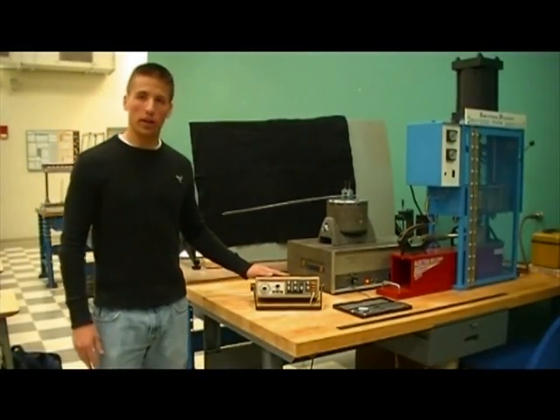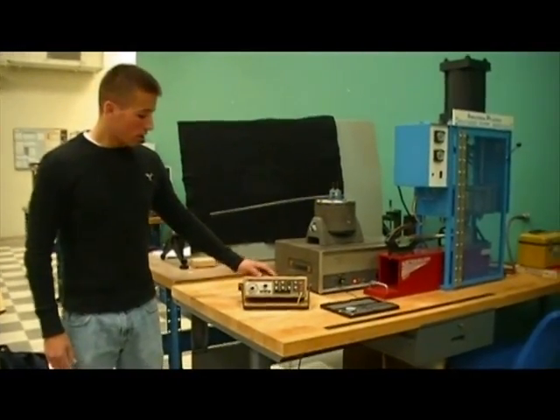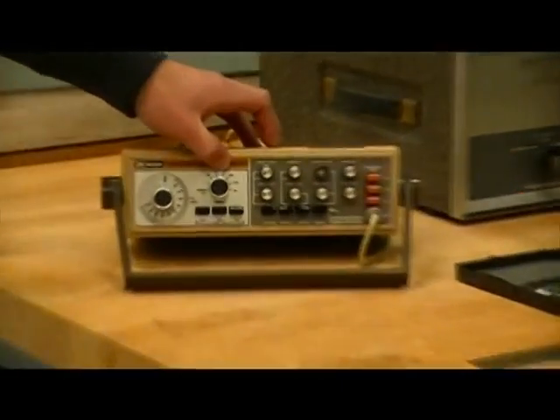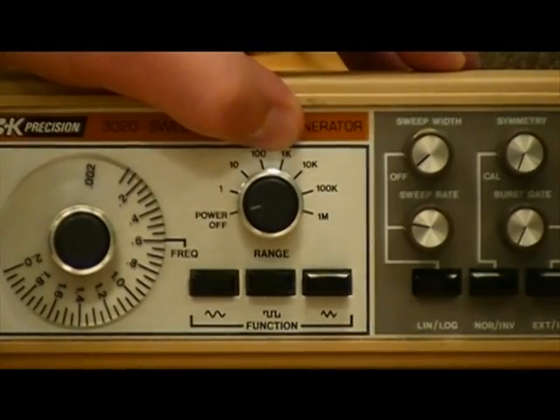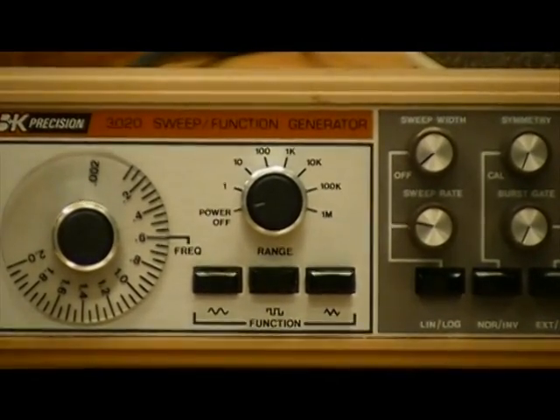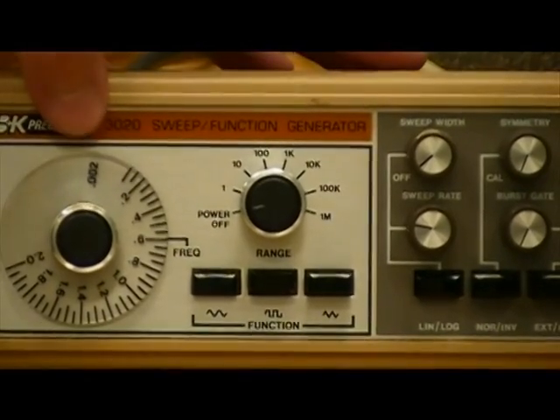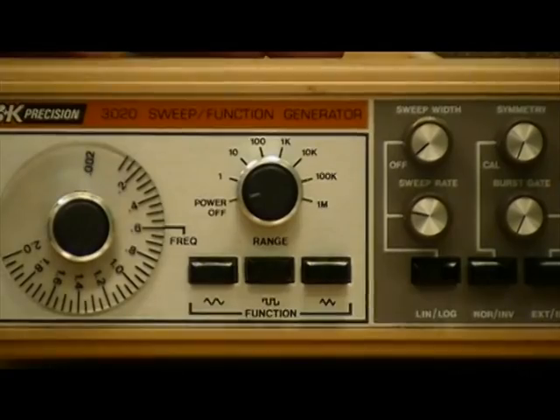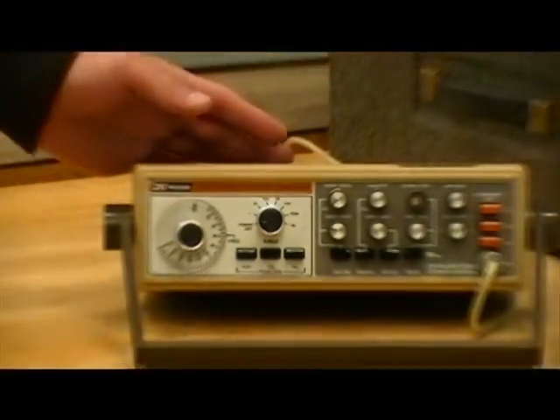Next, the function generator needs to be turned on. This dial right here should be turned from power off to the numbers either 1 or 10. These numbers represent a multiplicative factor that will get multiplied by our frequency dial seen here, resulting in our total frequency. I'll use the second mode of vibration as a demonstration.